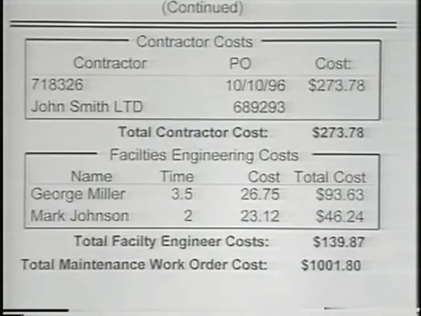$139.87. And when we summarize the total maintenance work order cost for this particular asset, asset number MTR 827, we have a total maintenance work order cost of $1,001.80. Now this is a good indication for you to review again with other, let's say, maintenance management and other departmental personnel managers in the organization.